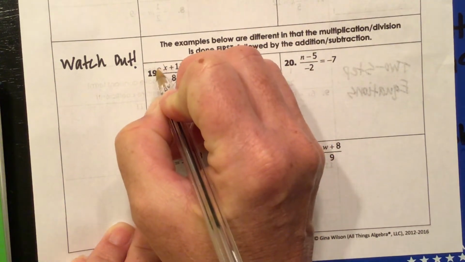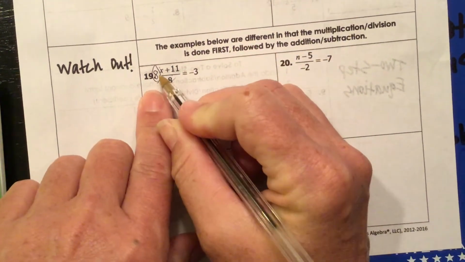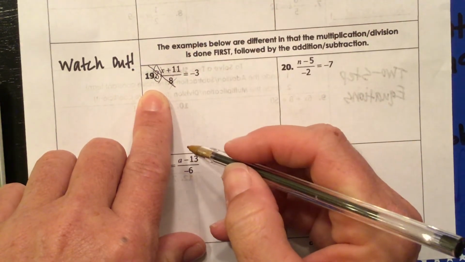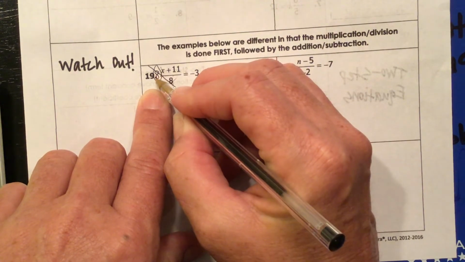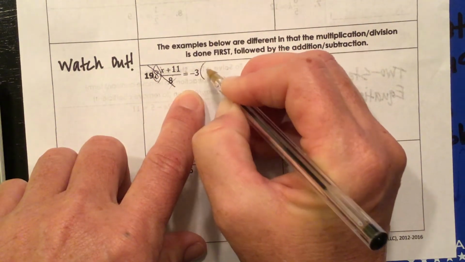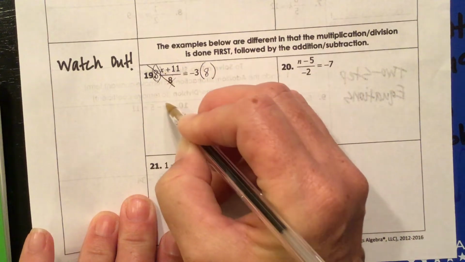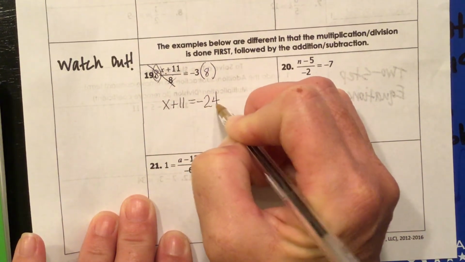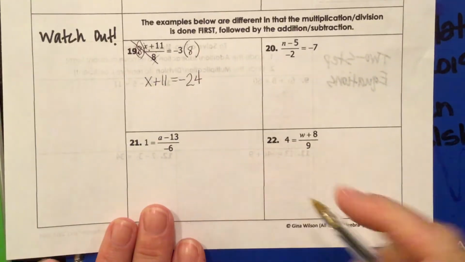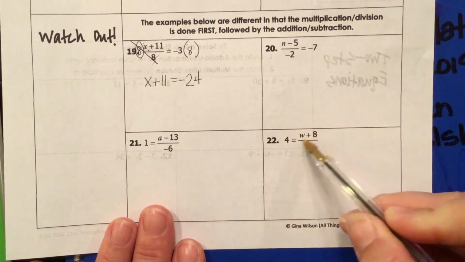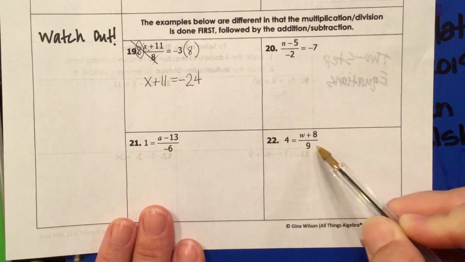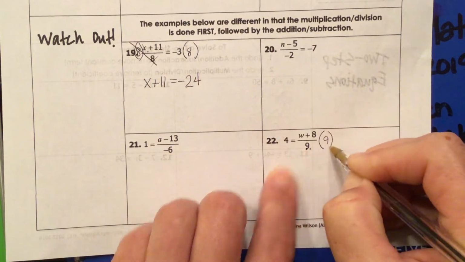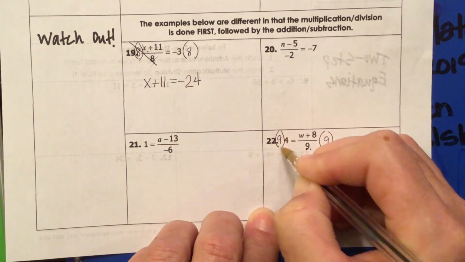That's right. You're going to multiply it times 8. Because what happens? 8 divided by 8 is 1. But if I multiply times 8 on one side, I must do it to the other. And so I'm left with x plus 11 is equal to negative 24. And you have seen this before. So whenever you have a denominator with an expression on the top, to undo that, you just multiply it times the denominator. So here, times 9 and times 9.